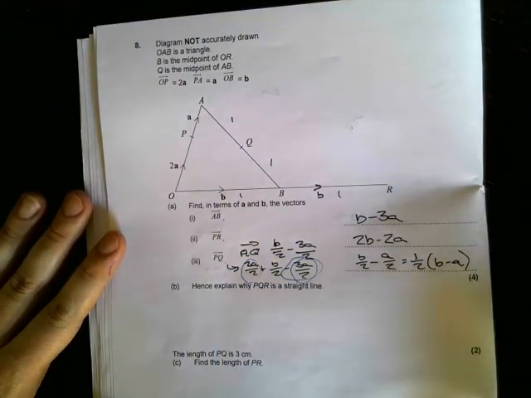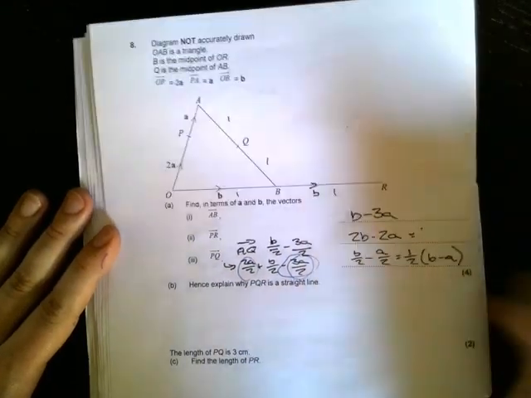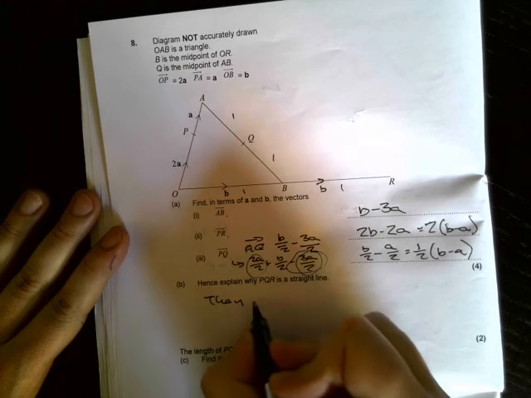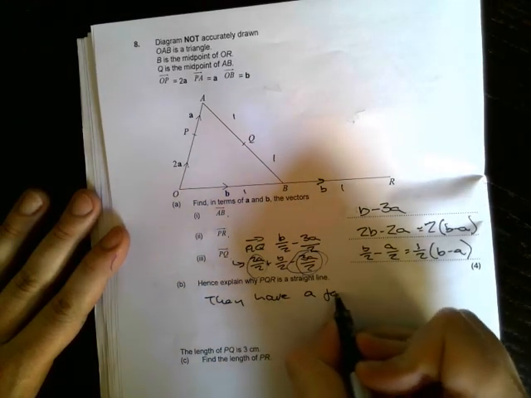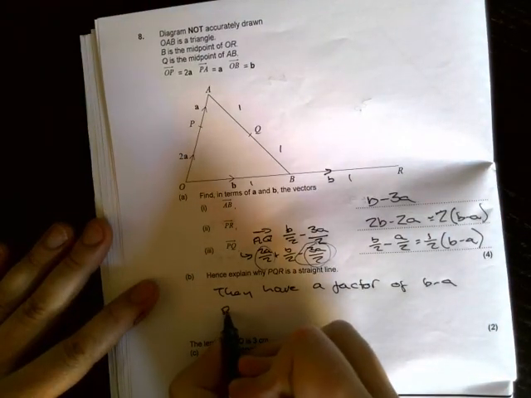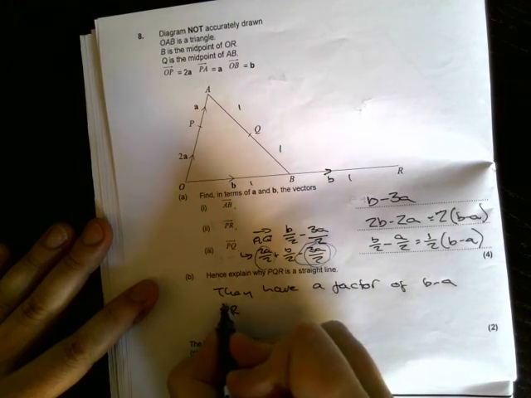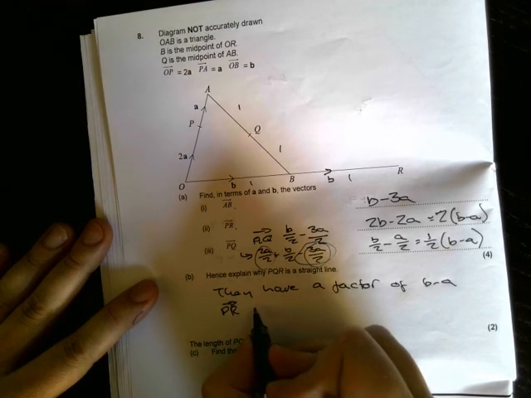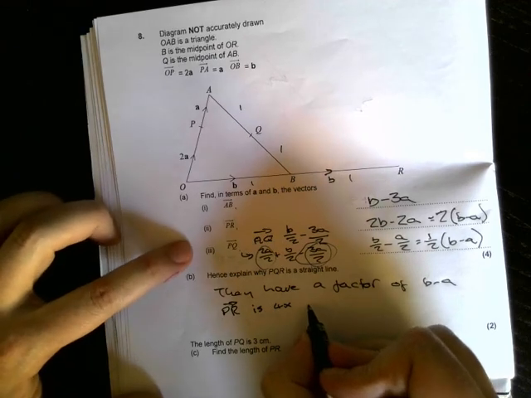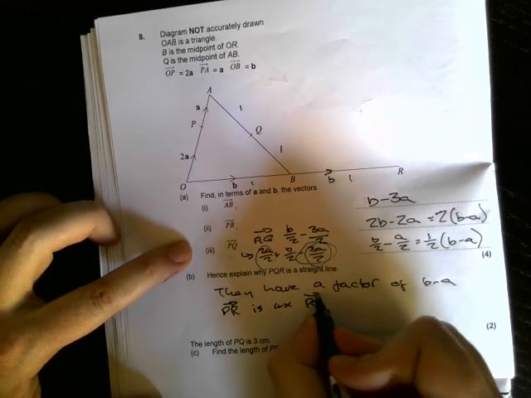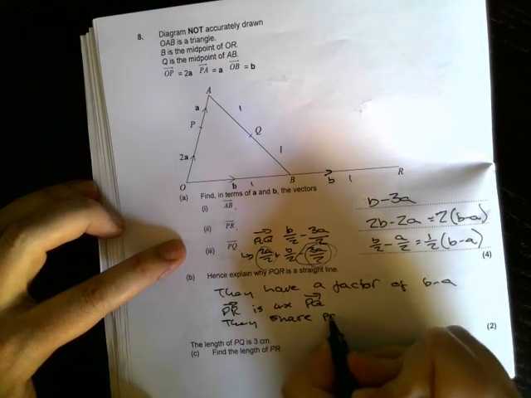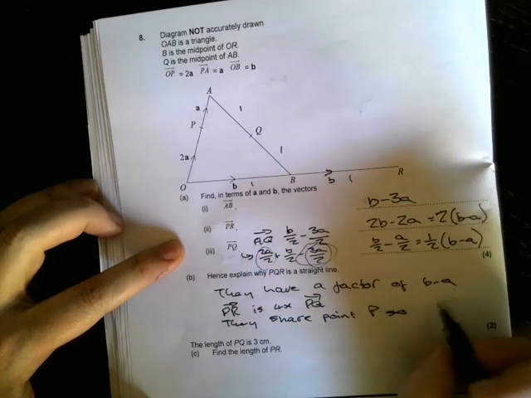Well, if we factorise 2B minus 2A, we can rewrite that as 2 times B minus A. They both have a factor of B minus A. PR is 4 times PQ, and they share a point. So they're the same line.